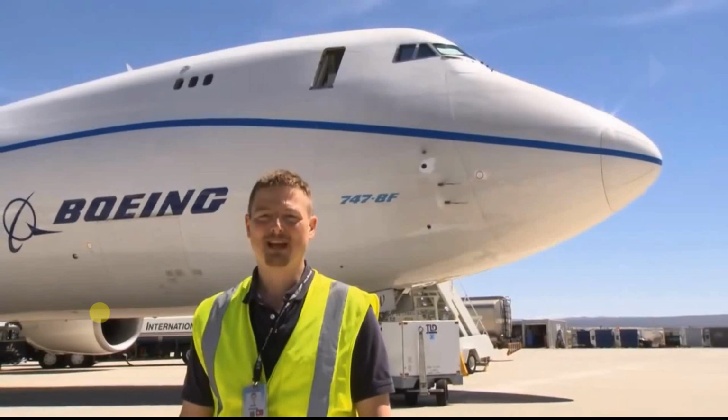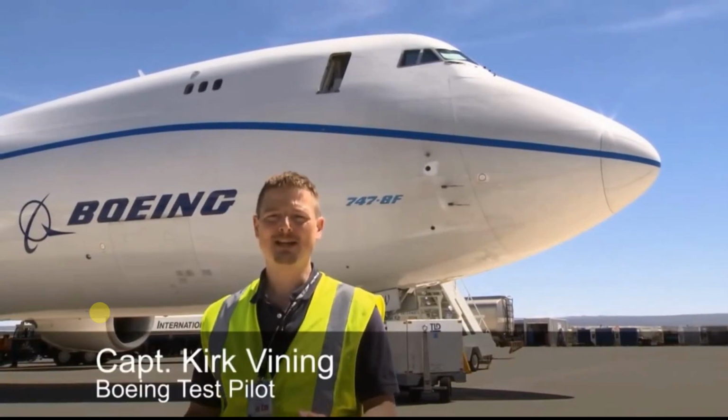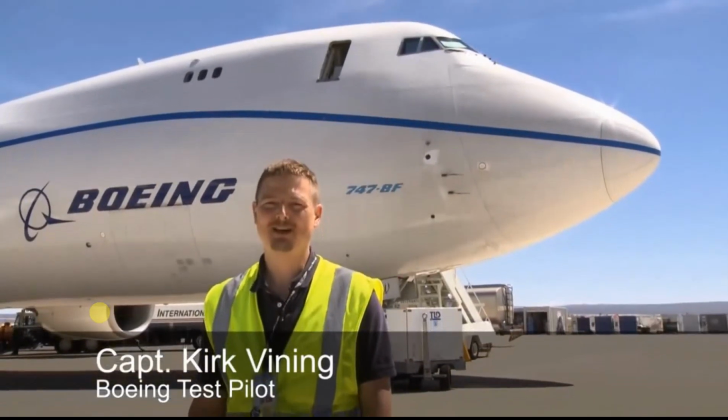How much heat? If you watch close, you'll see the massive wheel hubcaps glowing orange hot. Emergency event that we have to make a rejected takeoff at these heavy weights. It takes a long distance for the airplane to stop. It's just like in your car.